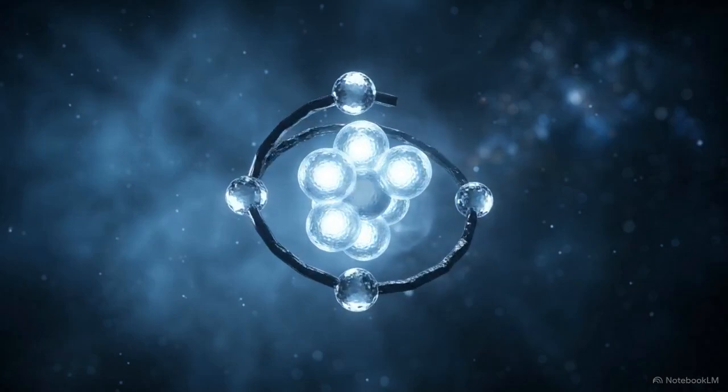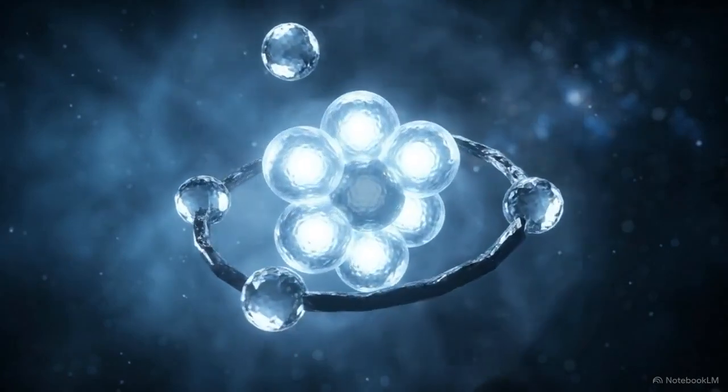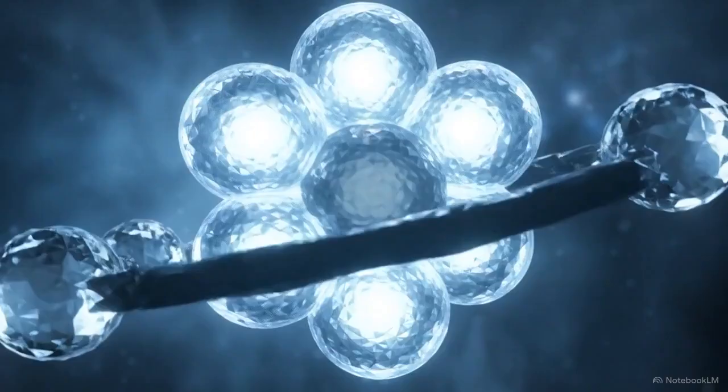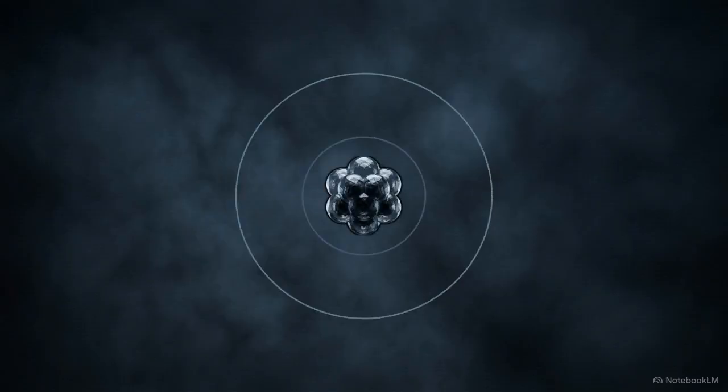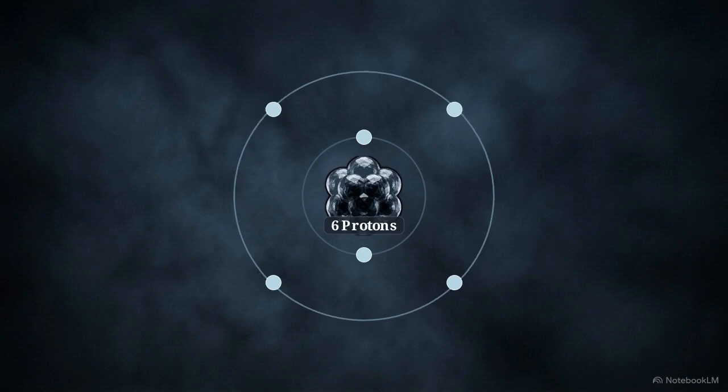We find carbon in the food we eat, the clothes we wear, and the fuels that power our cities. It is a material that functions as a structural architect across both the physical and biological worlds. This versatility begins with its atomic structure. Carbon possesses 6 protons and an outer valence shell containing exactly 4 electrons.